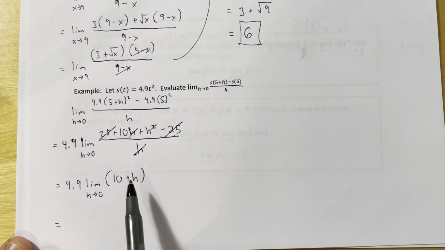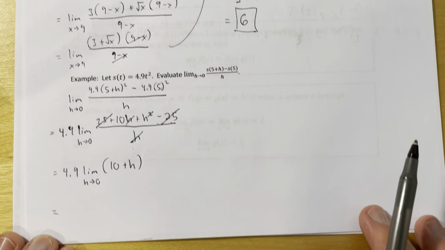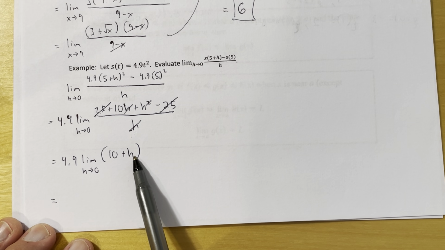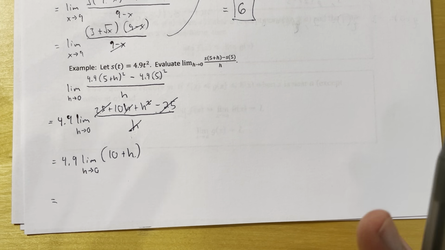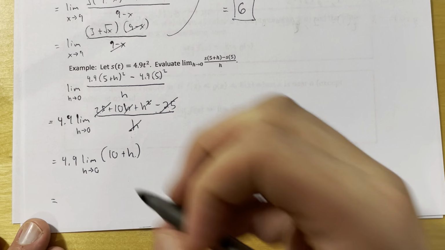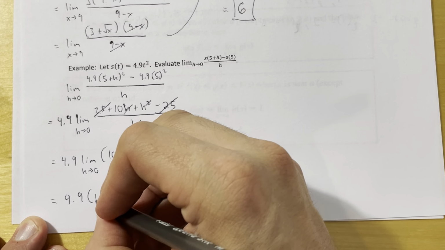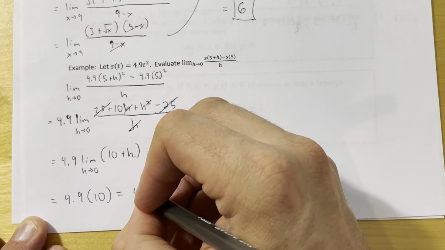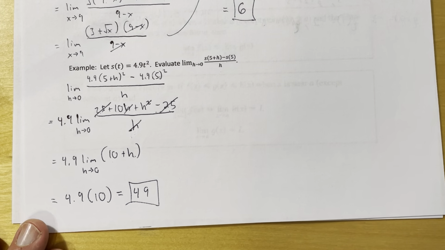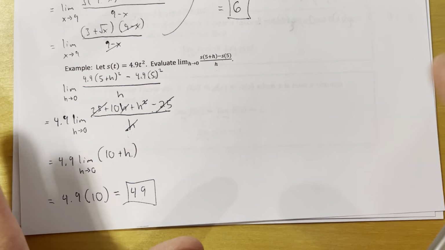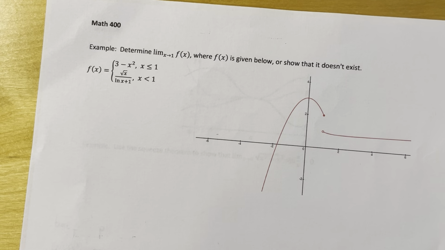Now at this point, we have a linear expression here. And as we've already seen, our limit laws allow us to simply plug 0 in for this h, because I no longer have any divide by 0 errors occurring anywhere. So this becomes 4.9 times 10 plus 0, which is just 10. And of course, 4.9 times 10 is 49. The exact same result we got before, but now there's no guesswork involved. We're not looking at a table and saying, it looks like the limit is 49. Now we know with certainty that it's 49. Okay? So this technique is more useful than what we have done so far.